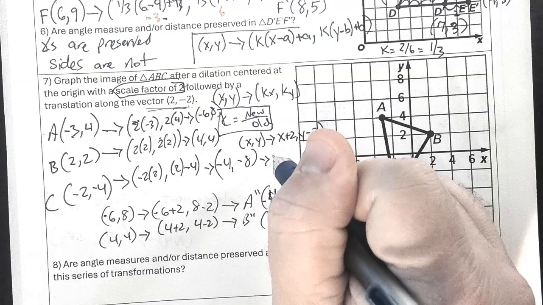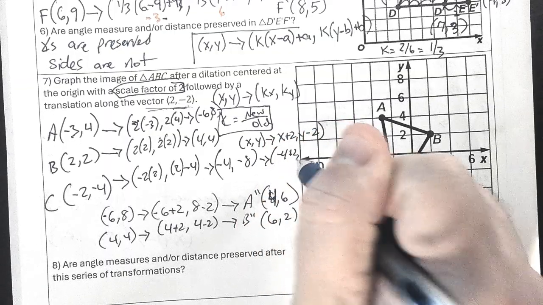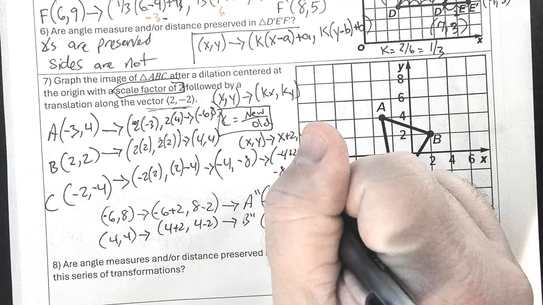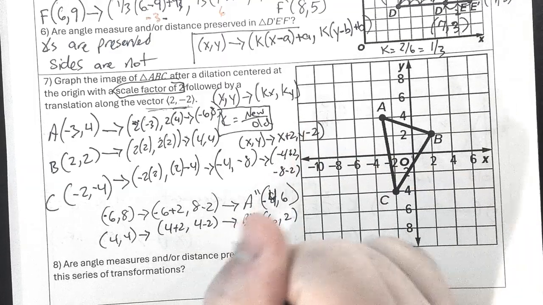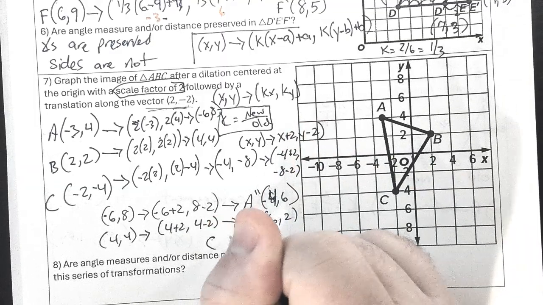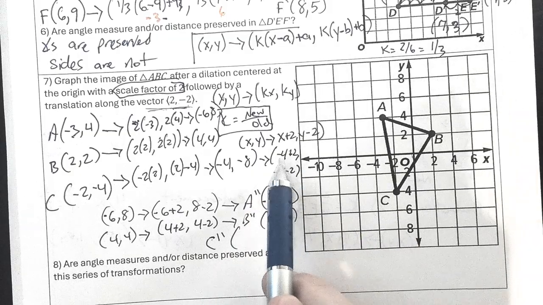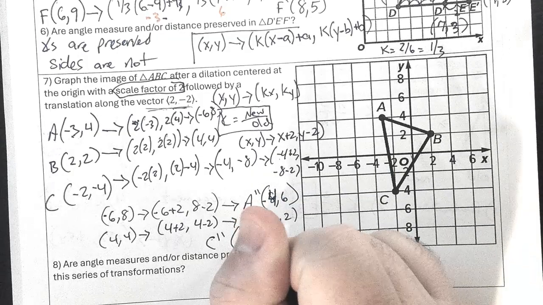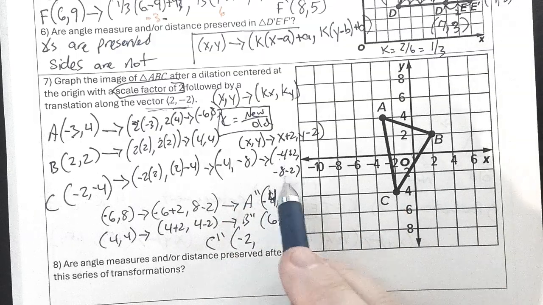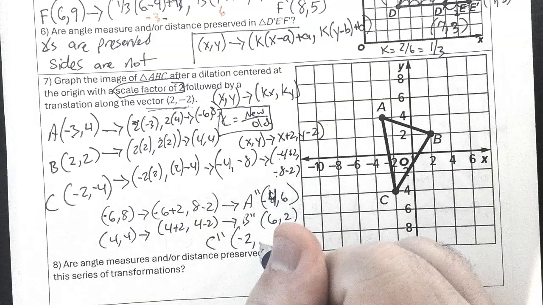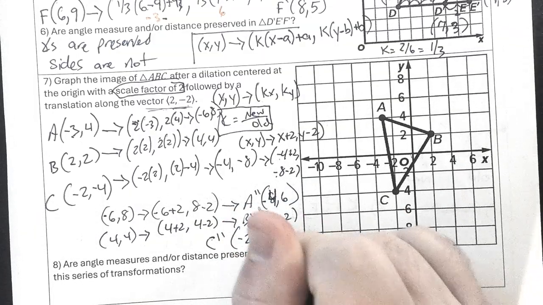Negative 4 plus 2, negative 8 minus 2. So going down here, C prime prime. Negative 4 plus 2 is negative 2. Negative 8 minus 2 is negative 10. So here's our 3 points.